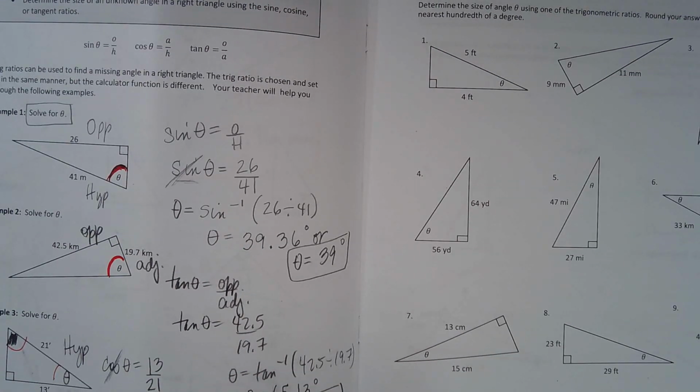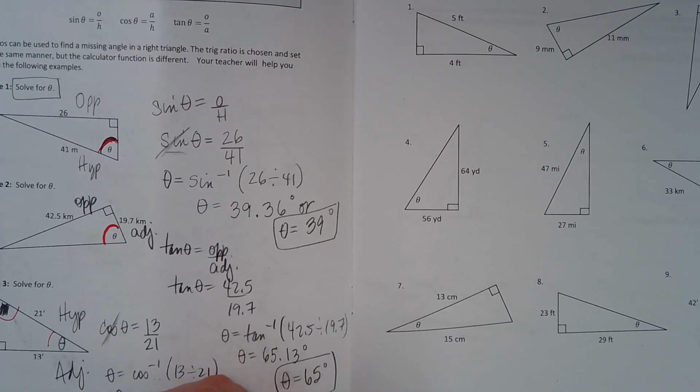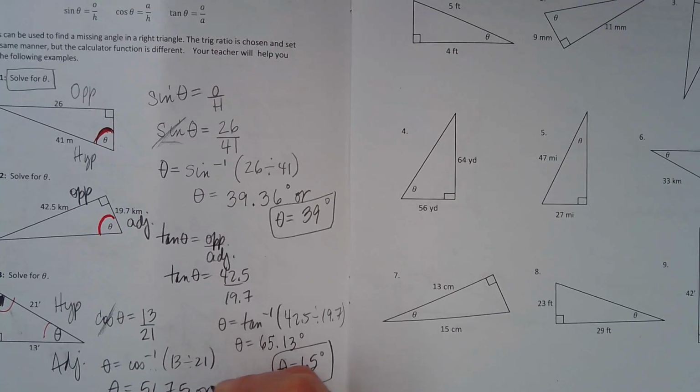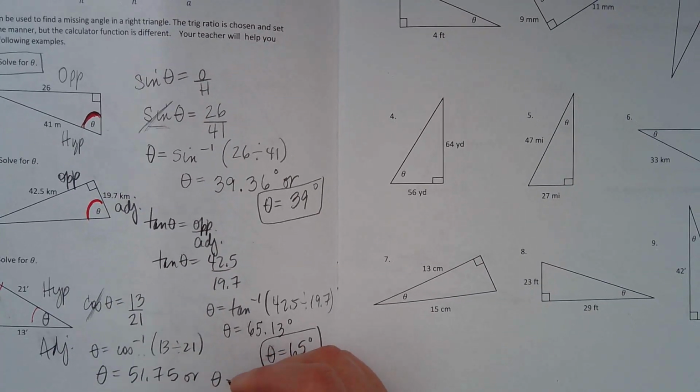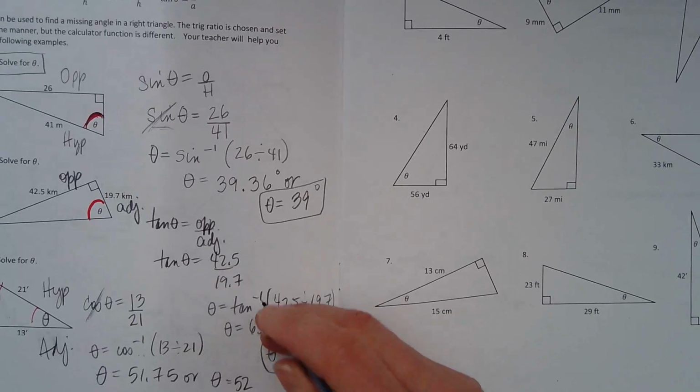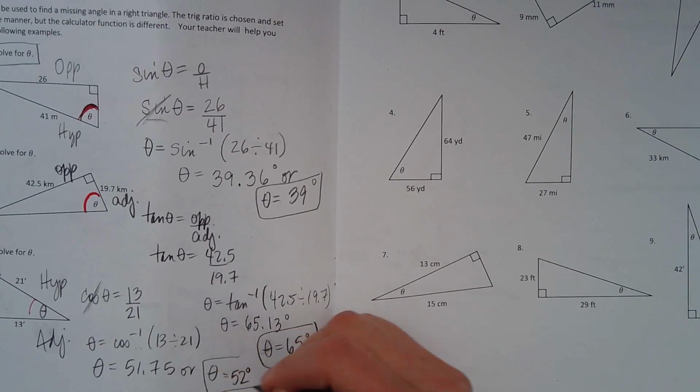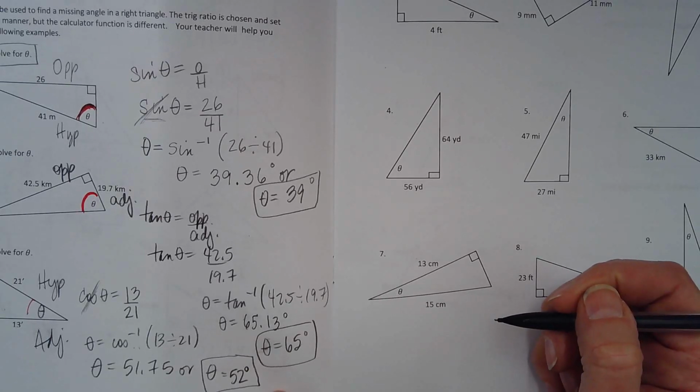Shift cos, 13 divided by 21, and sure enough, we get 51.75. So that would round to 52. And make sure that you put your degree symbol, because our thetas are measured in degrees.